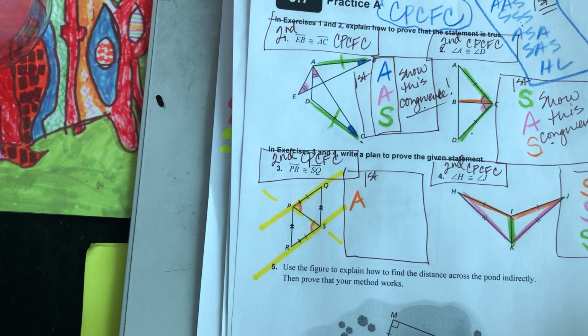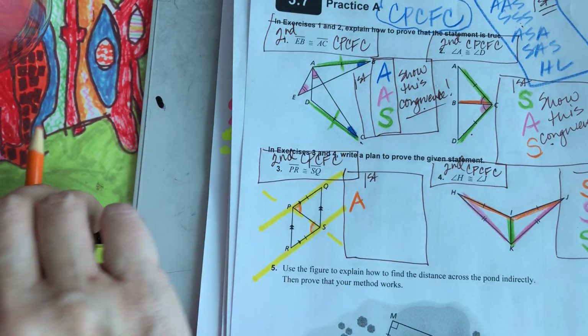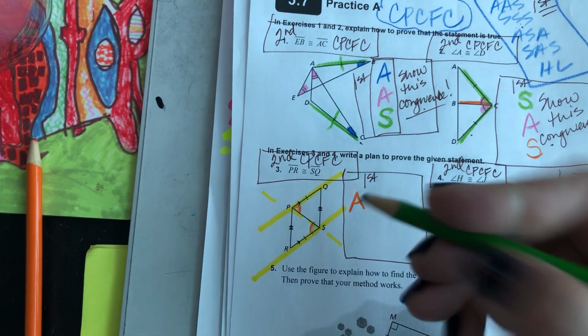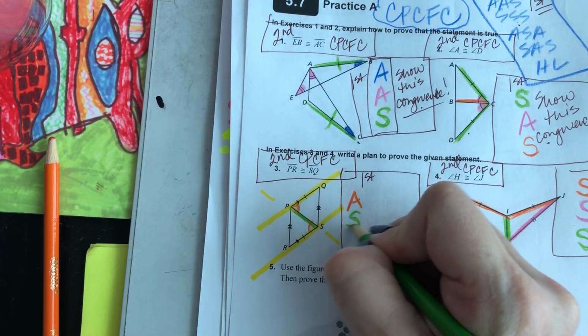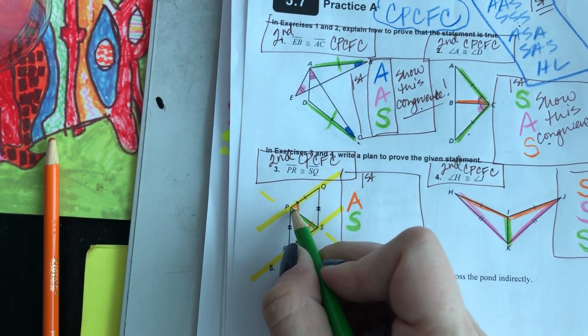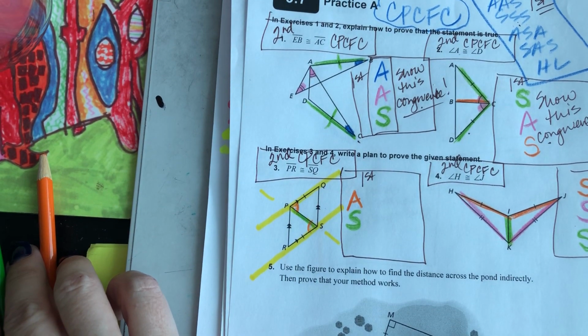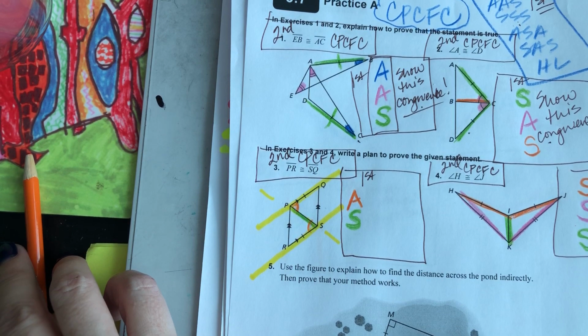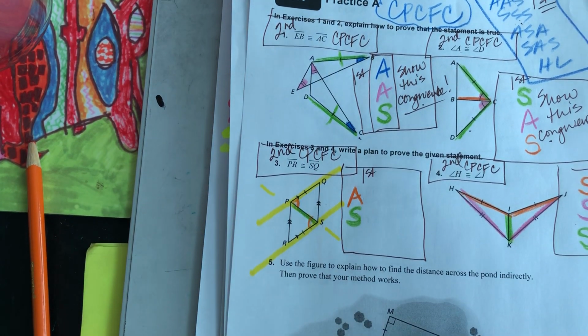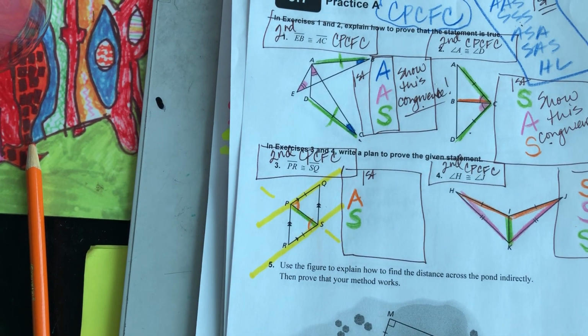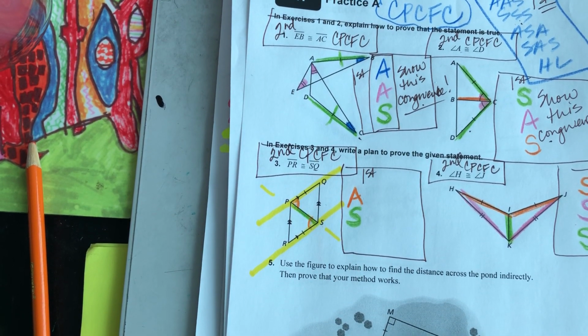I'm going to grab another color, you guys. Notice your reflexive right here. There's my sides. That PS is PS. Now I'm going to take this drawing and look at it a different way. And this is where you've got to pay attention. I'm going to hold off. I still see a bunch of pencils coming up and down on that one.